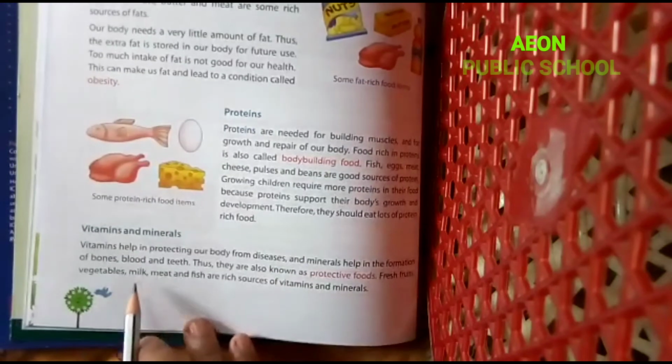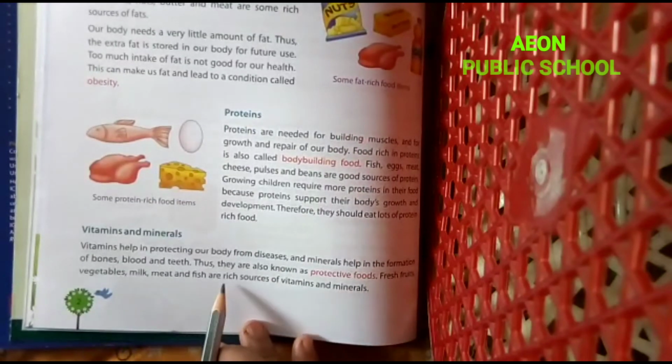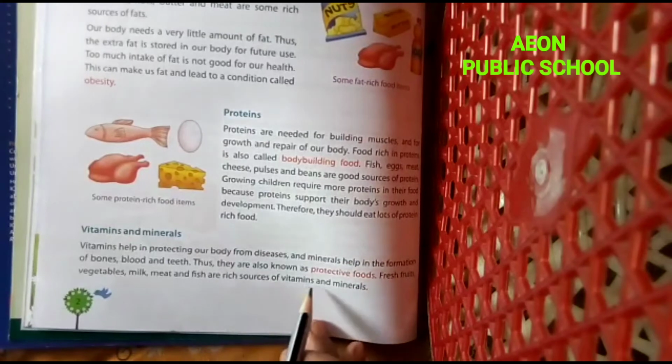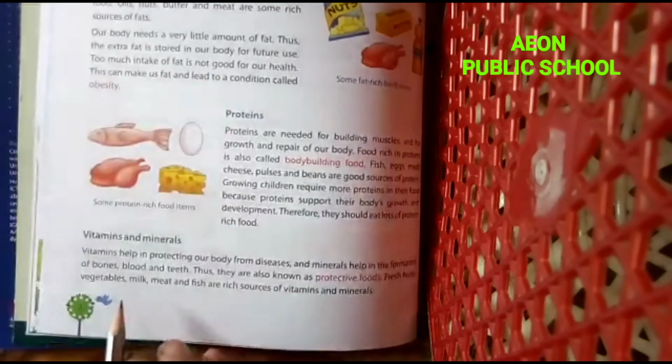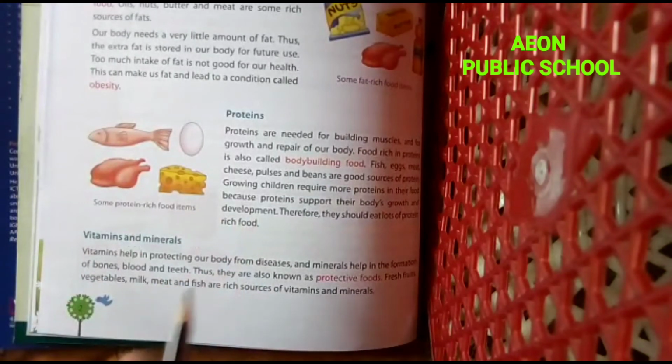Fresh fruit, vegetables, milk, meat and fish are sources of vitamins and minerals. So these are the components of food we have to take. Now next page.